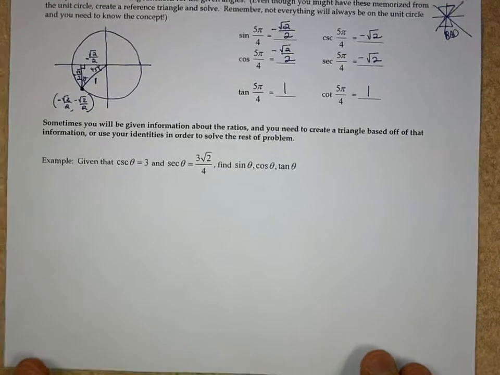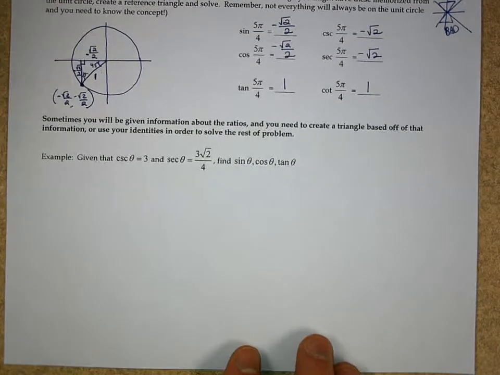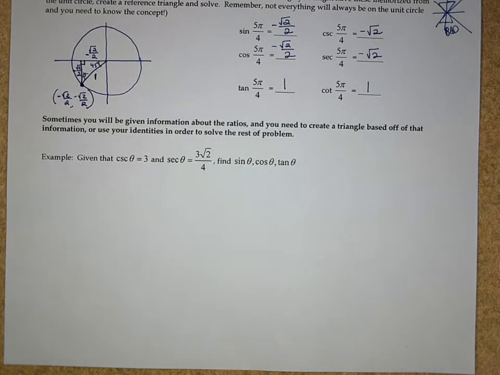The last concept here then is looking at what do I do if I'm given certain pieces of information, but I don't have enough to draw a reference triangle and solve. And that's where we're going to use our identities that we talked about. Identities are those relationships that we said sine is the same thing as 1 over cosecant, and cosecant is 1 over sine. Cosine is 1 over secant. Secant is 1 over cosine. And all those different relationships back from section 5.2.